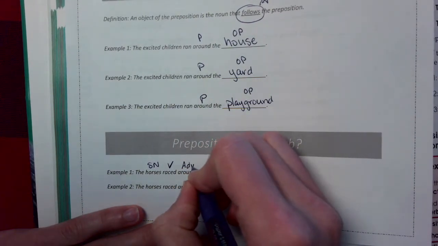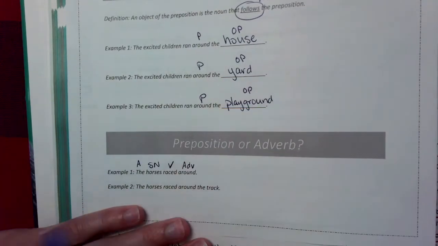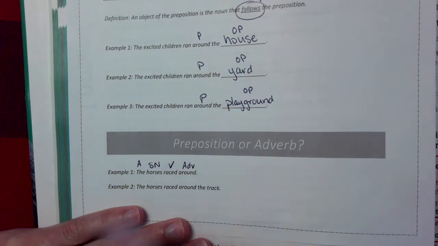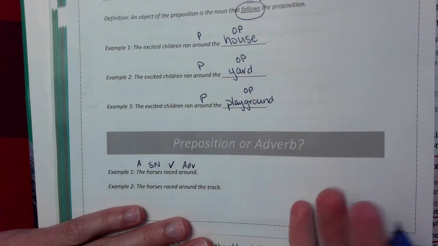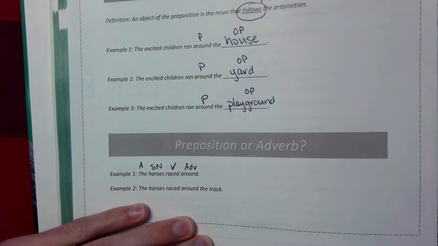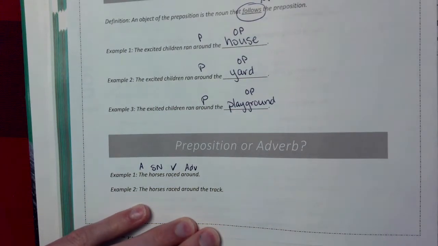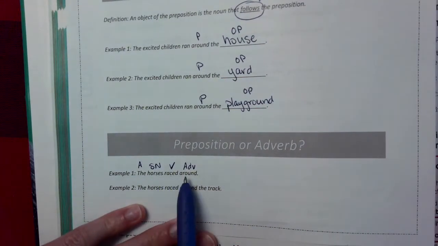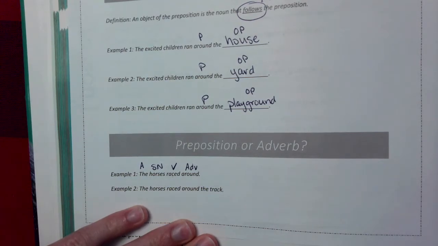Adverb. The. Article, adjective. See, it's just talking about they raced where? Well, they raced around, right? It's not telling us any more information, so we know that it has to be an adverb there.